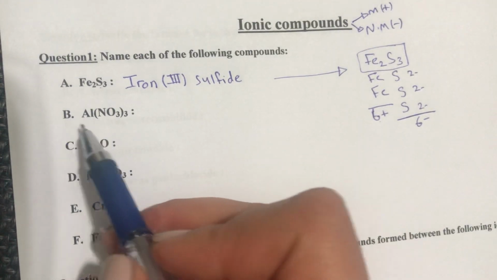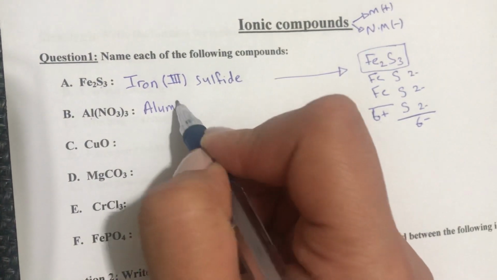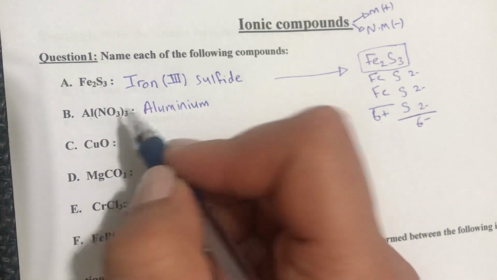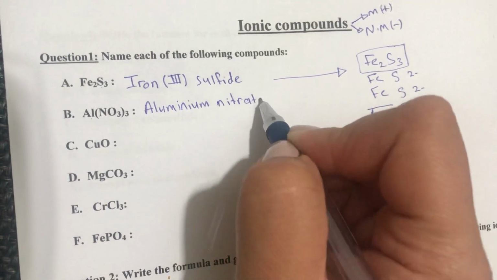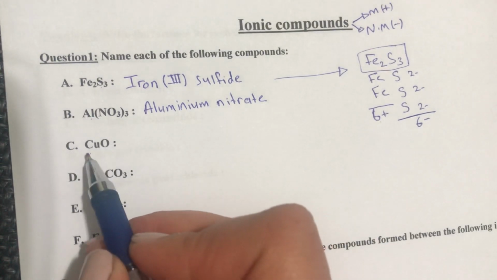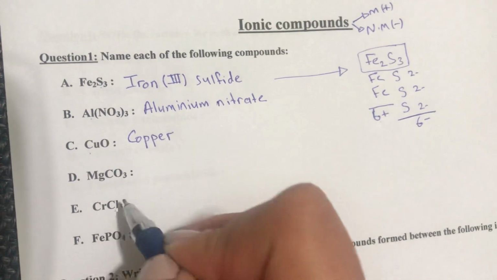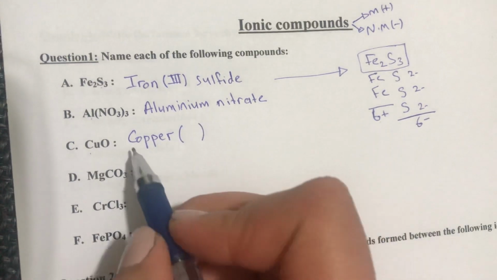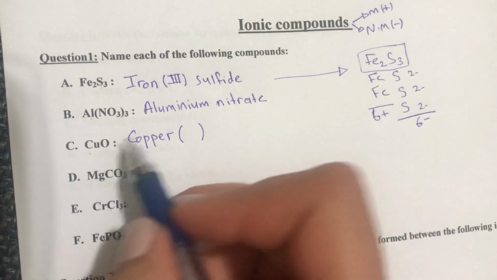Now B, Al for aluminum, and NO3, it's a polyatomic ion, nitrate. Now C, CuO, Cu for copper. Copper is a transition metal, so you have to write the charge. And oxygen is a non-metal, so the name must end with IDE: oxide.